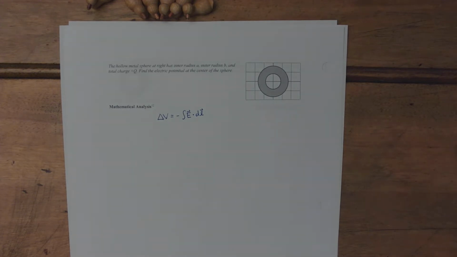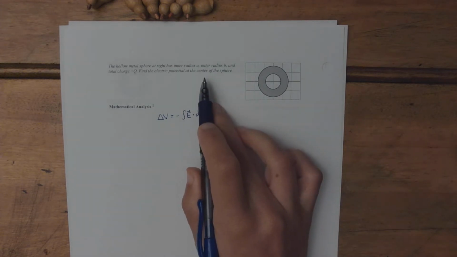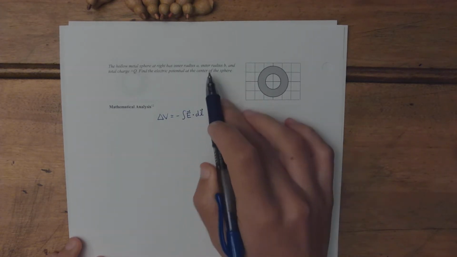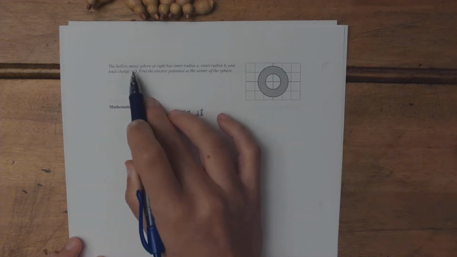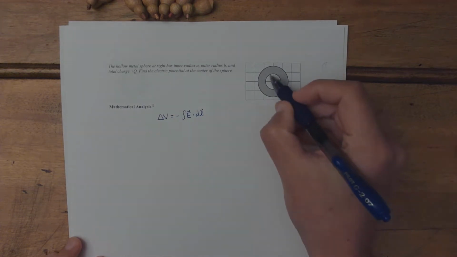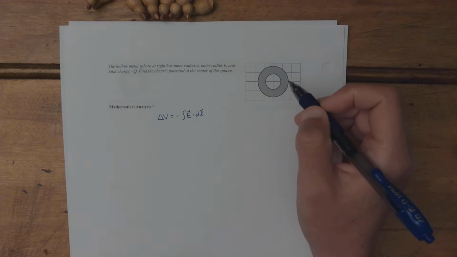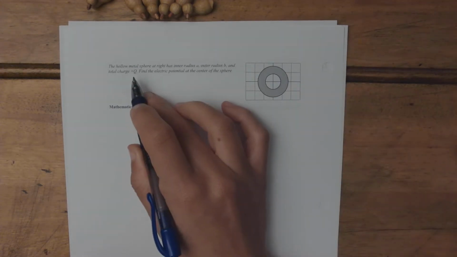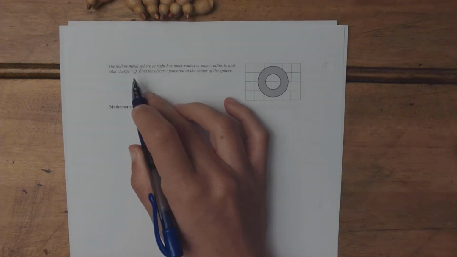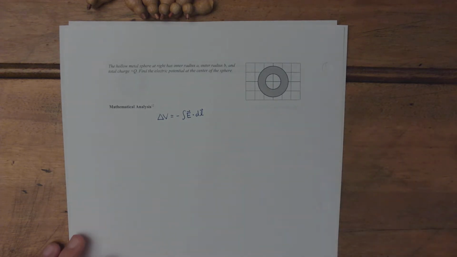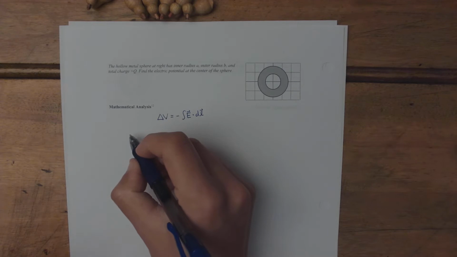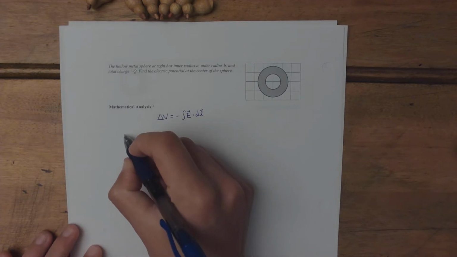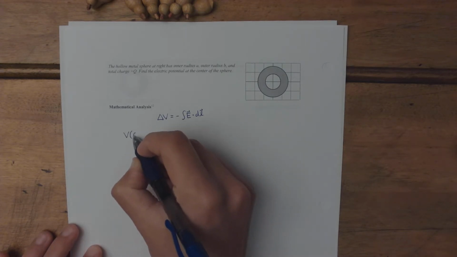And for this, I'm looking for the electric potential at the center of the sphere. The sphere has an outer radius B and inner radius A, but in this case it's a metal sphere, which means the electric field in the hollow part is equal to 0, and in the shell is also equal to 0 because it's a metal sphere, and the total charge is Q. All of that charge is on the outside surface of the sphere. So what I thought we were supposed to do in this case is to find the potential when r is equal to 0.